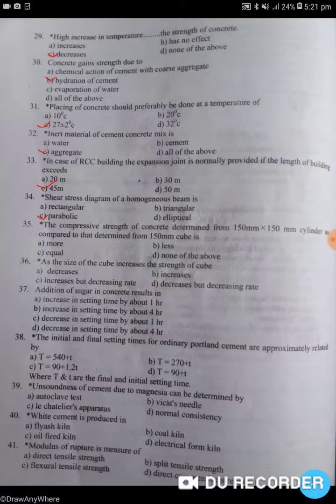The compressive strength of the concrete determined from 150 by 150 mm cylinder as compared to that of 150 mm cube: the cylinder has more compressive strength than the cube. This is a universal fact. The strength of the cylindrical mass of the concrete is higher than the cubic mass. As the size of the cube increases, the strength of the cube increases but at a decreasing rate.